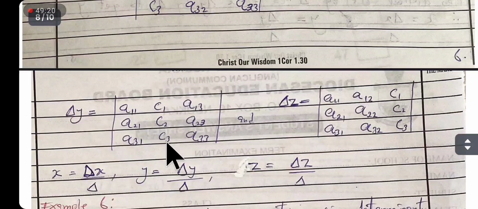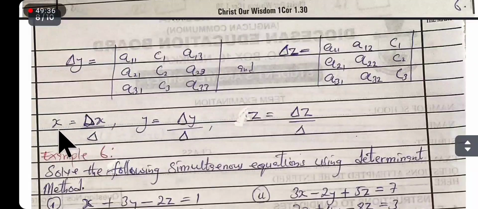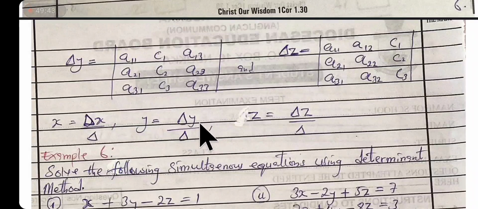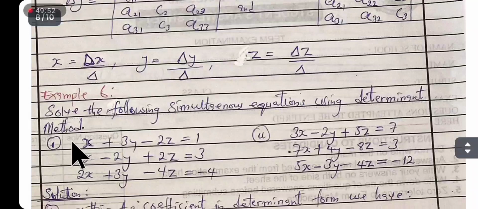Alright, so for the determinant with respect to y, the same thing happens. The column of y is replaced by c1, c2, c3. Also, for the determinant with respect to z, the column of z is replaced by c1, c2, c3. So therefore, the value of x will be the determinant with respect to x all over the single determinant. The value of y will be the determinant with respect to y all over the single determinant, and that follows for z. Alright, so now look at this example.